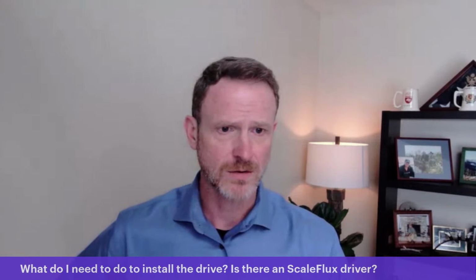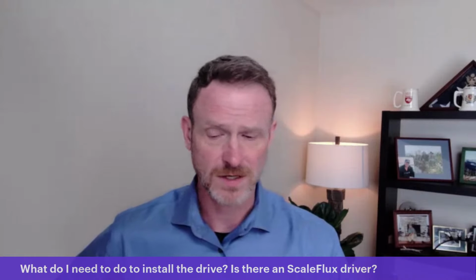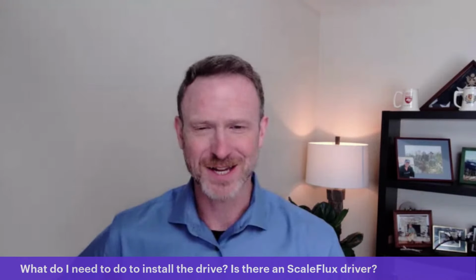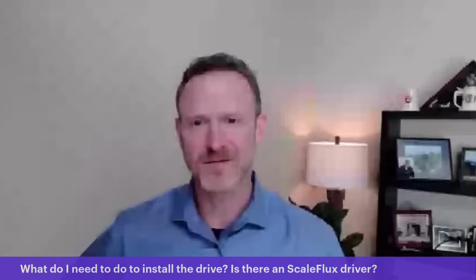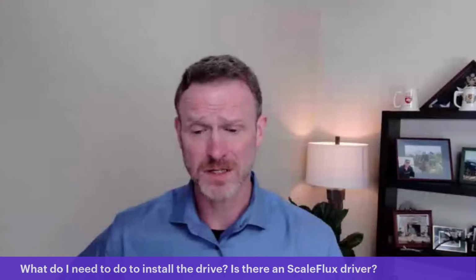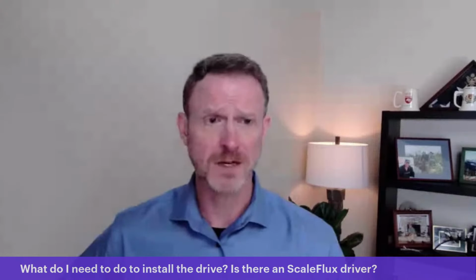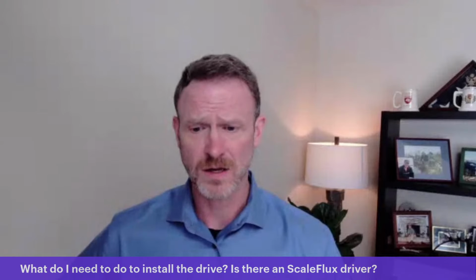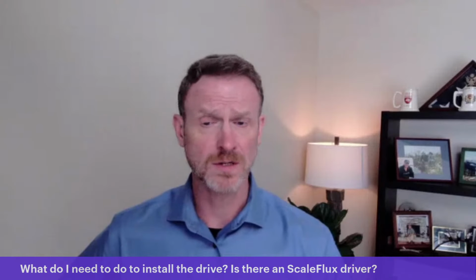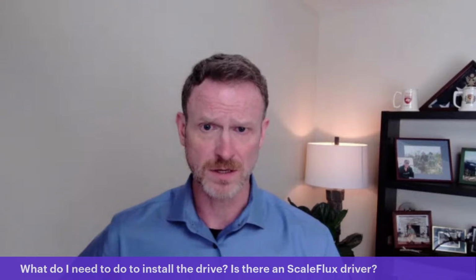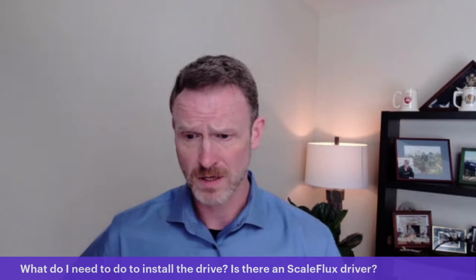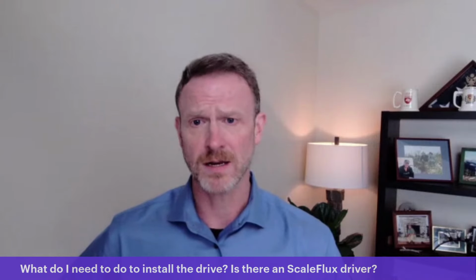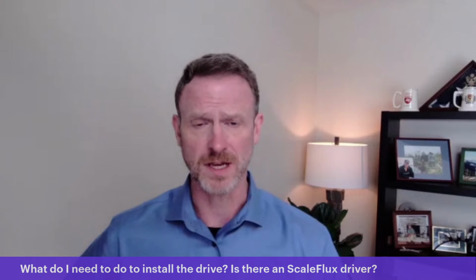What do I need to do to install the drives? Is there a ScaleFlux driver? No, there is not a ScaleFlux driver. On our prior generations of product that were FPGA based, we did have a ScaleFlux driver. But in the 3000 and beyond, we are on a ScaleFlux designed ASIC. And with that, we transitioned to using the inbox NVMe drivers. So there is no software to install. There is no driver to install to use the ScaleFlux drive. You plug it in and it gets recognized as an NVMe SSD.